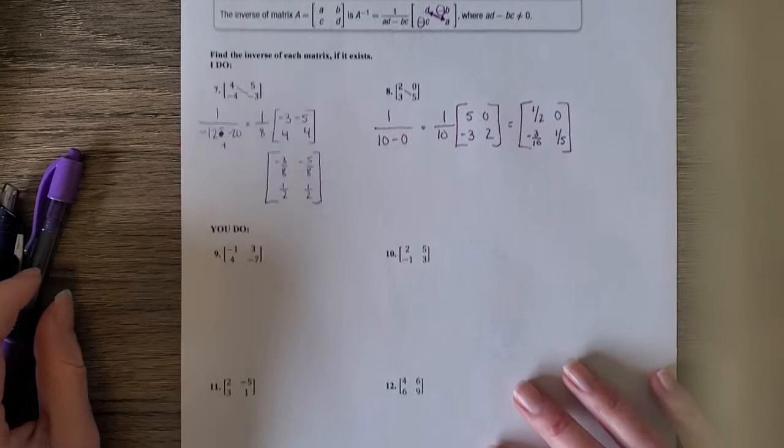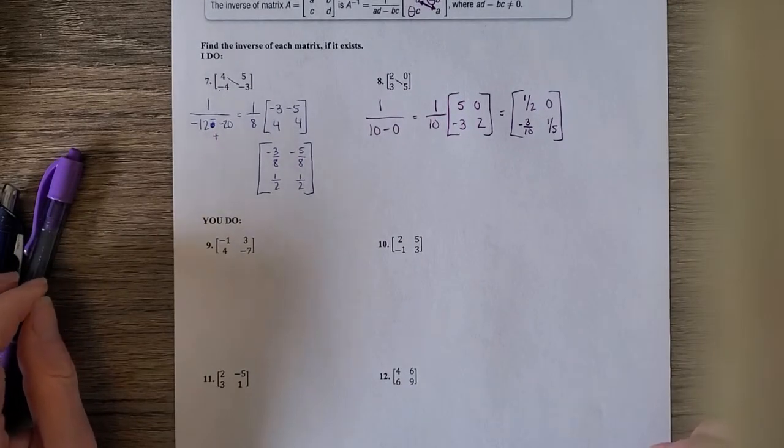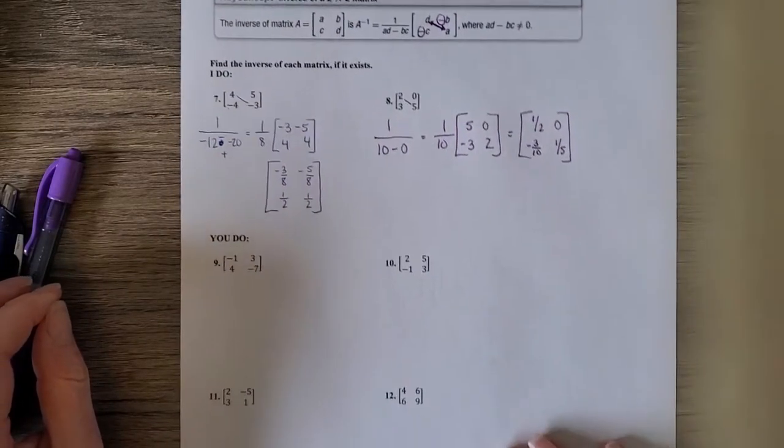Now you're going to do these four. Just find the inverse of those matrices using that same formula at the top.